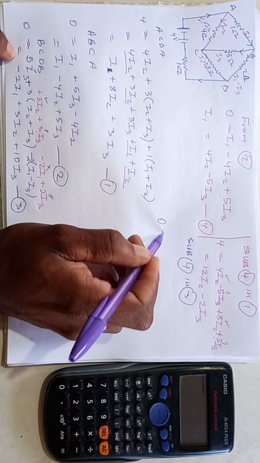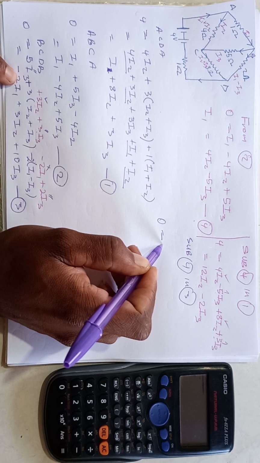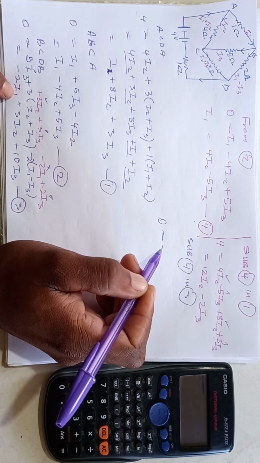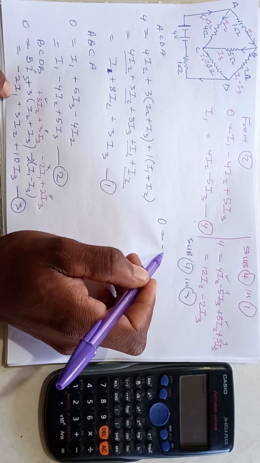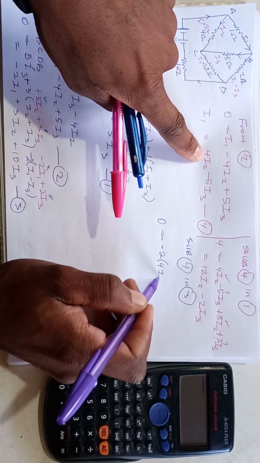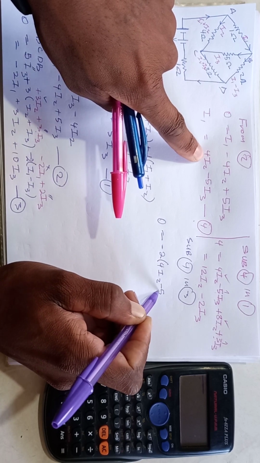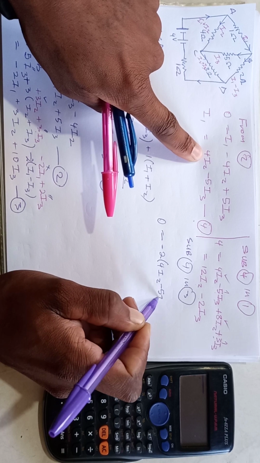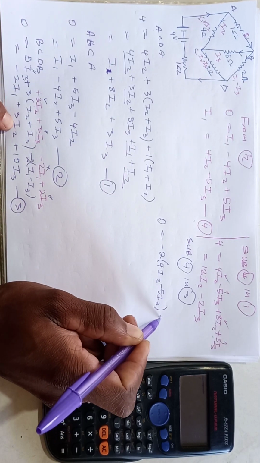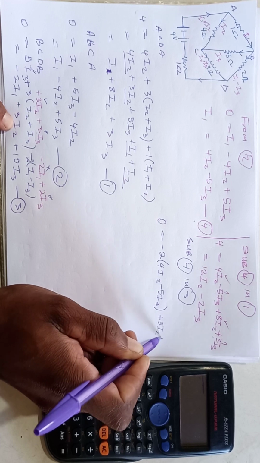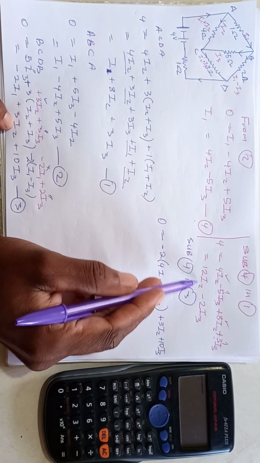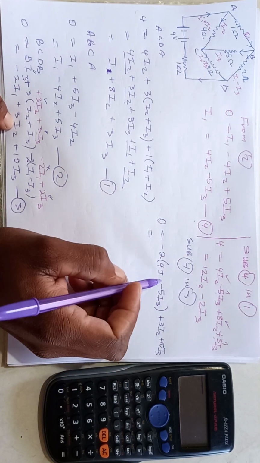We have 0 equal to, we're substituting I1, so we have 2 into that, which is 4I2 minus 5I3. So we have plus 3I2 and plus 10I3. Definitely we're gonna have I2 and I3 at the end.